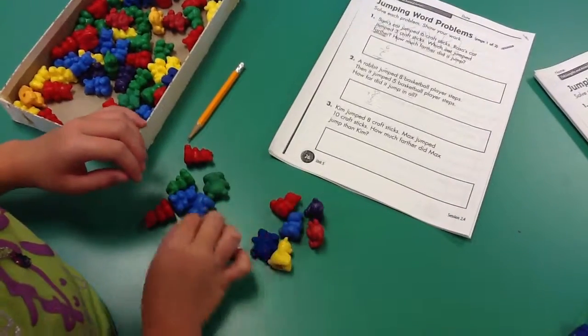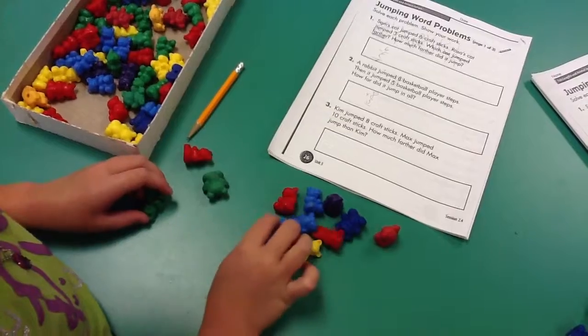What did you get? 2. Were we adding or were we subtracting?